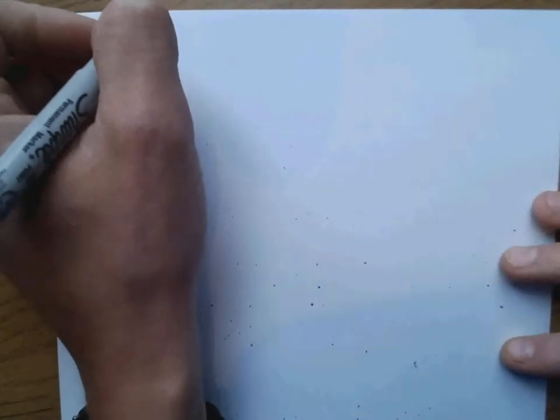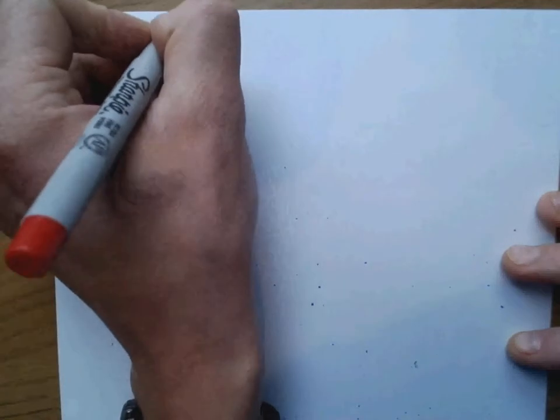Won't necessarily write all of these down, but well, no, we will. We'll just run through a few quickly, to look at different ways that this could be tested.